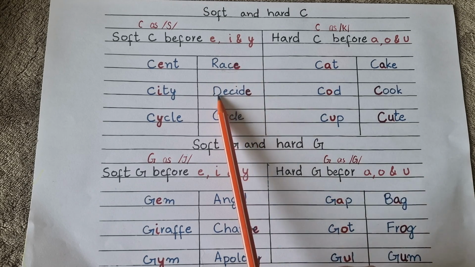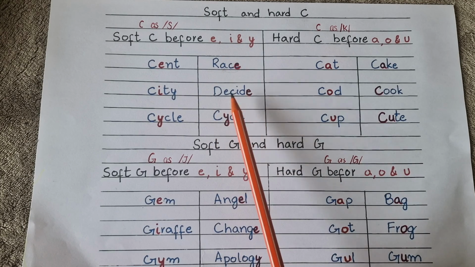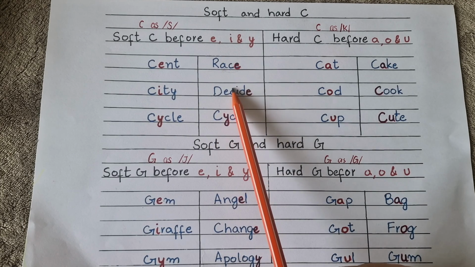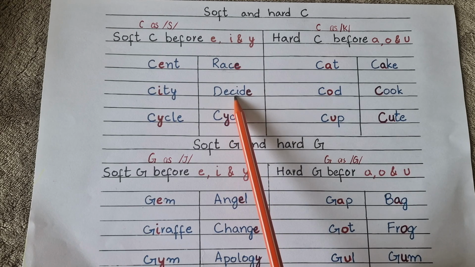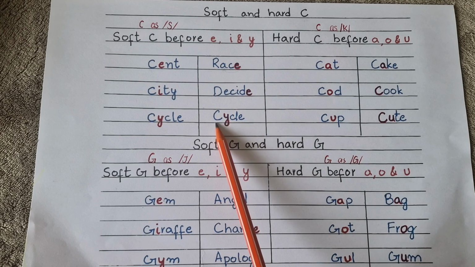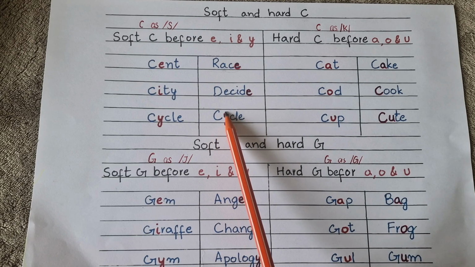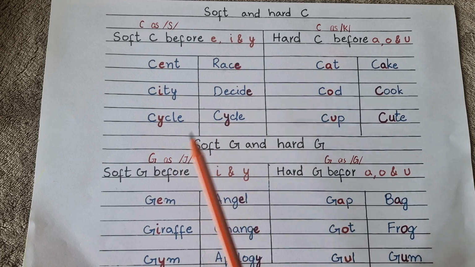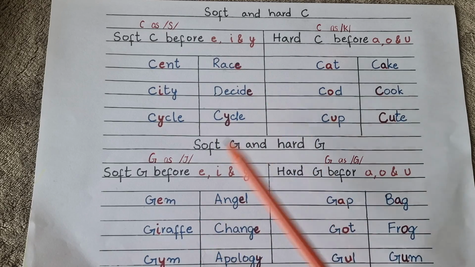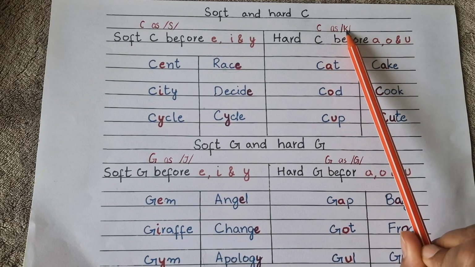Race. Same here. Decide. In this word you can see this C is followed by the letter I. So that's why we are reading C as S sound. Decide. Same here. C is followed by the letter Y. So that's why we will read S, cycle. Same here. Cycle. Now let's learn C as K sound.